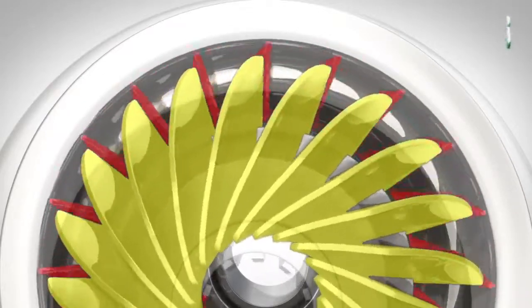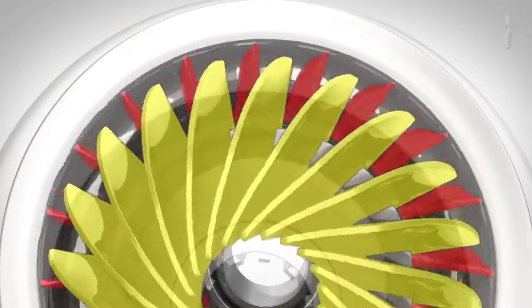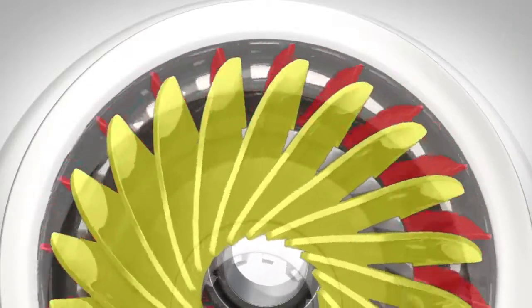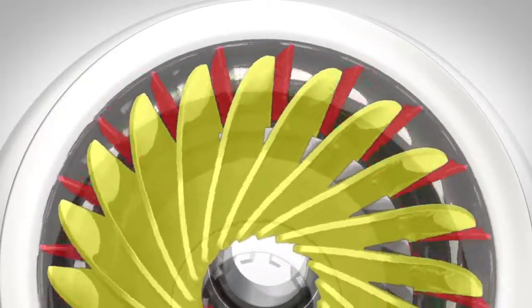Here we can see that the yellow blades of the turbine are much slower than those of the impeller because, for example, torque conversion and energy losses between impeller and turbine take place.